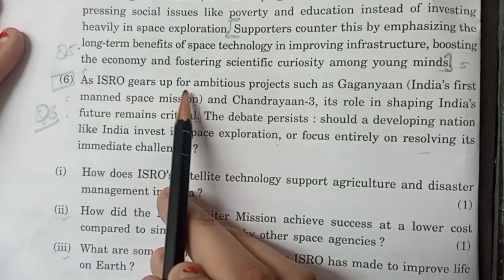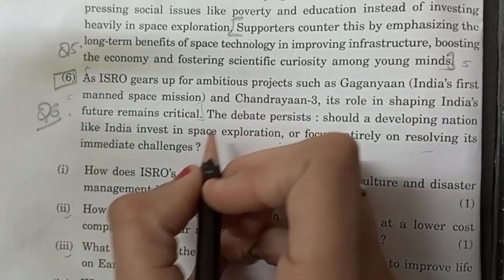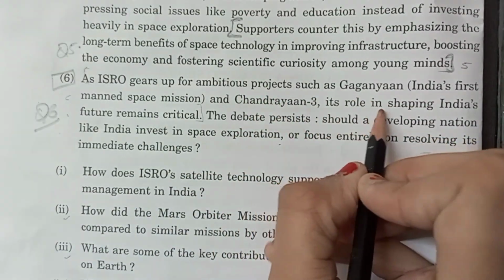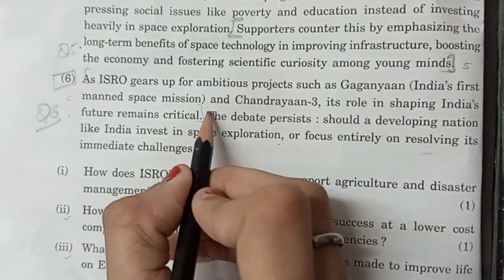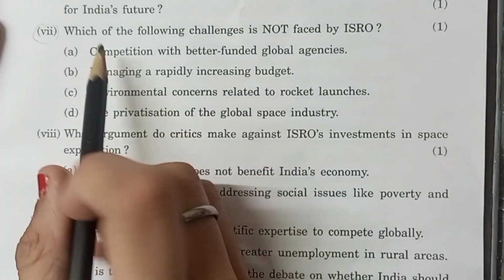As ISRO gears up for ambitious projects such as Gaganyaan, India's first manned space mission, and Chandrayaan, its role in shaping India's future remains critical. This is the answer to question number 6. Now MCQ part, question number 7.